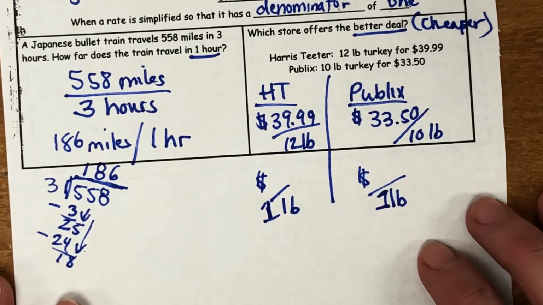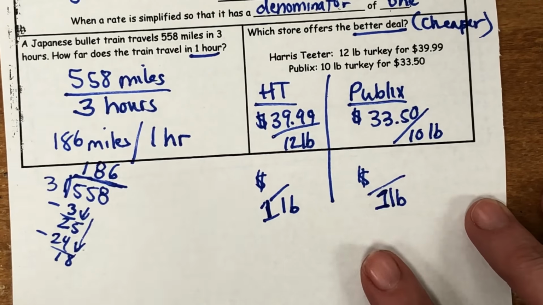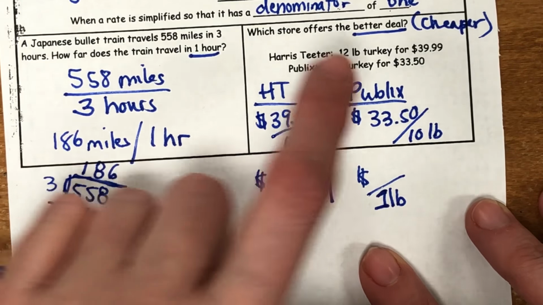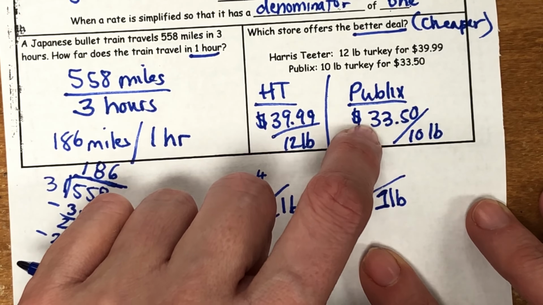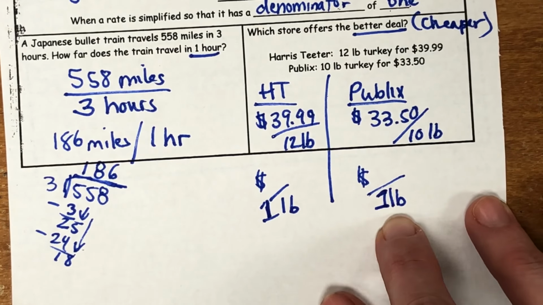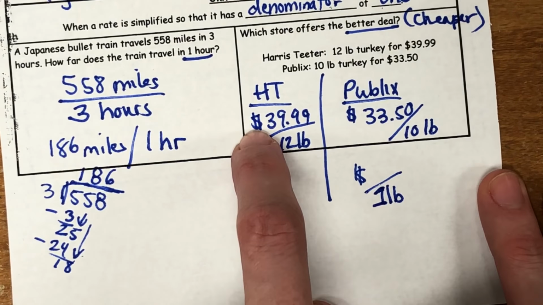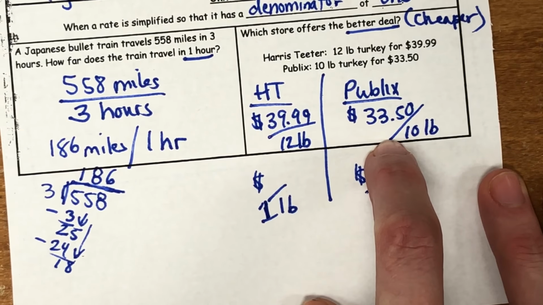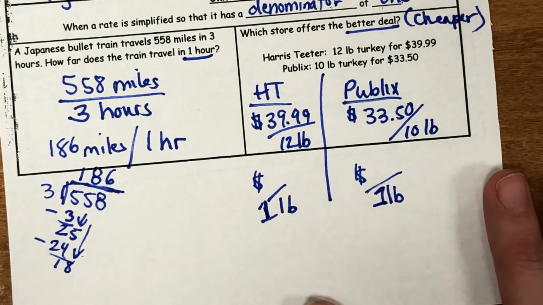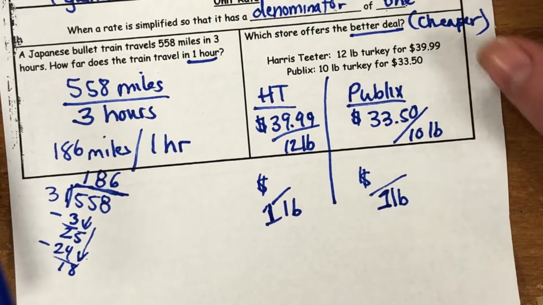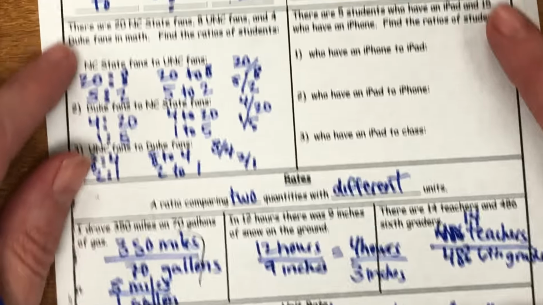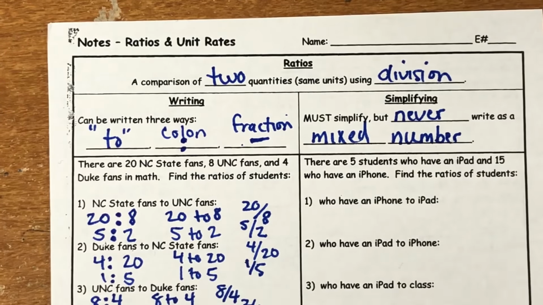On your own, if you have a calculator, just divide. $39.99 divided by 12, what do you get? $33.50 divided by 10, what do you get? Then which one's cheaper, Harris Teeter or Publix? Circle the one that's cheaper. Go ahead and finish that up. Make sure you have these notes completed, and then we're going to talk a little bit more about ratios and unit rates in class.